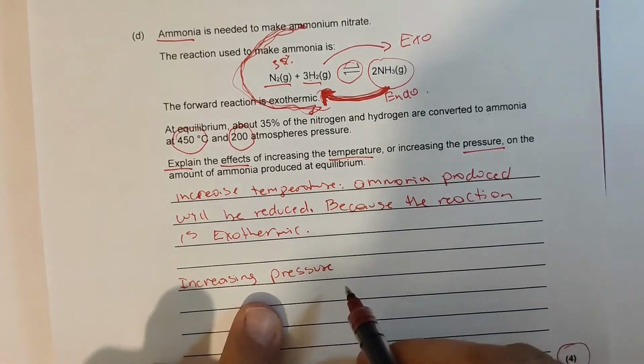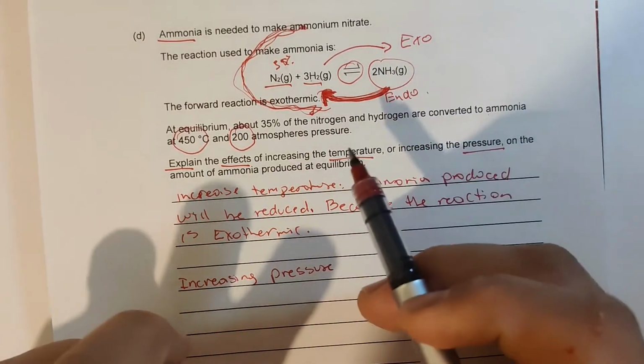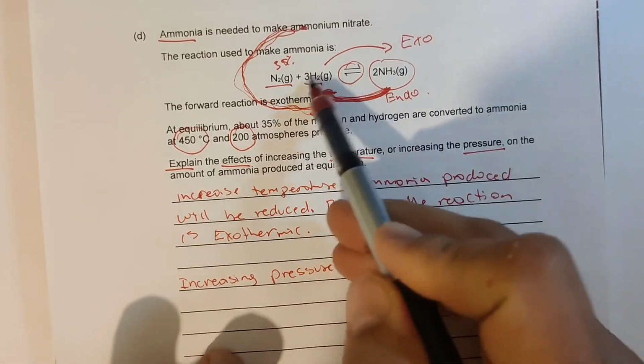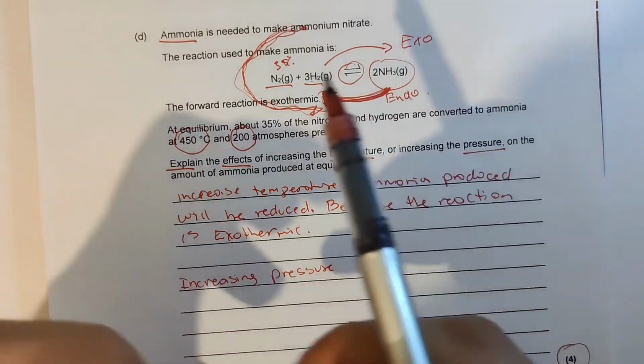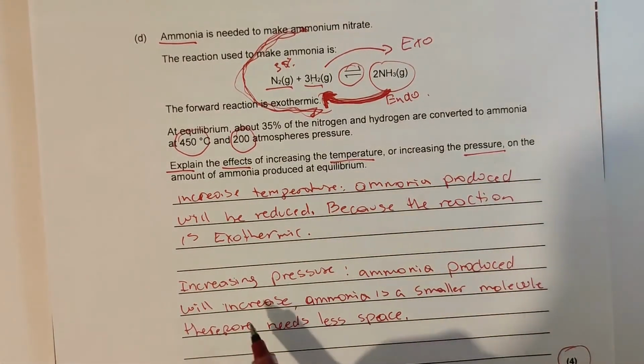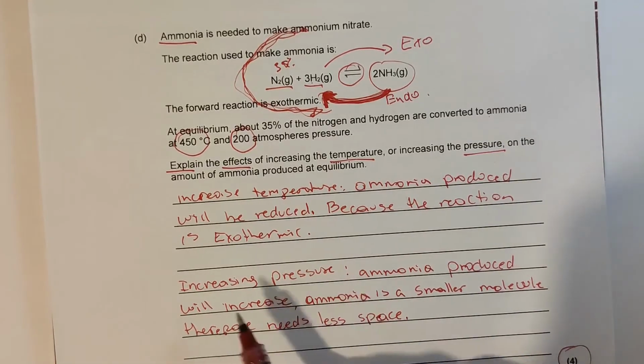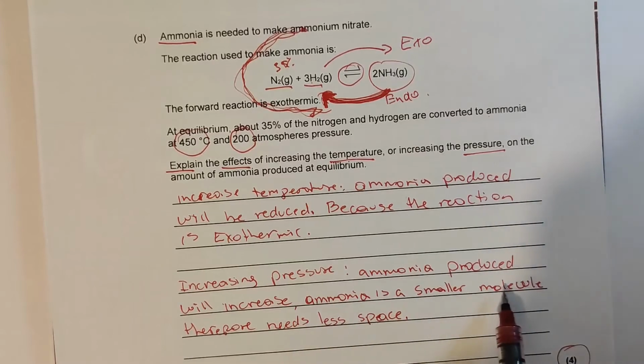Increasing the pressure will increase the amount of ammonia being produced because there is less space available, meaning that these two molecules are going to be forced to combine into one molecule. There you have it. Increasing the pressure, the ammonia production is going to increase because the ammonia molecule is smaller, so it needs less space.